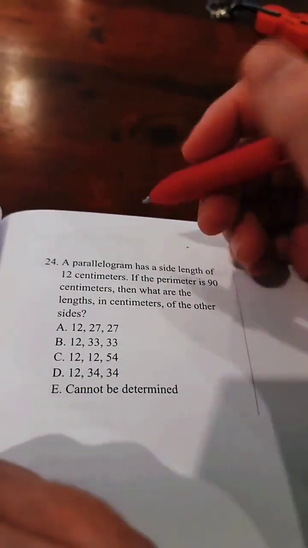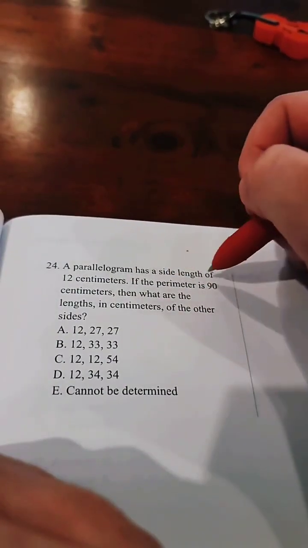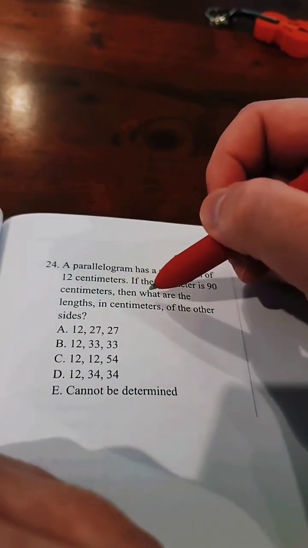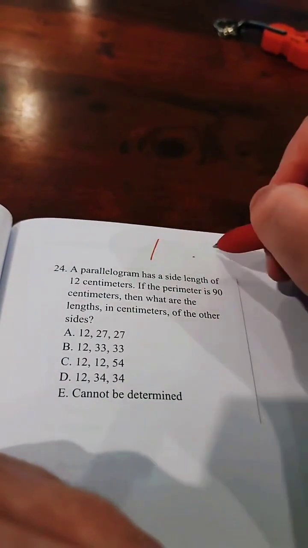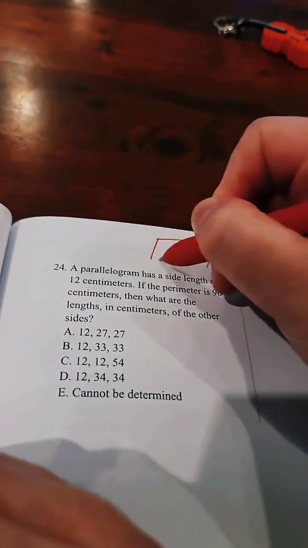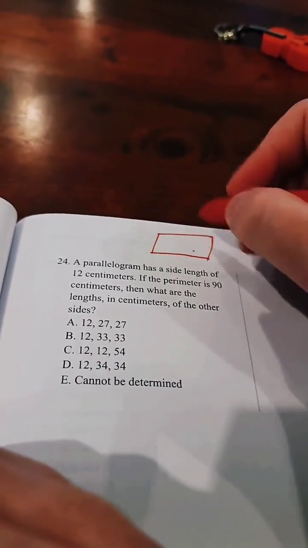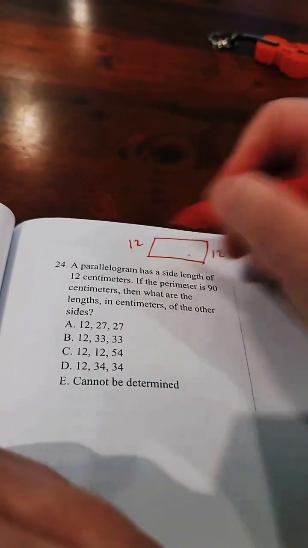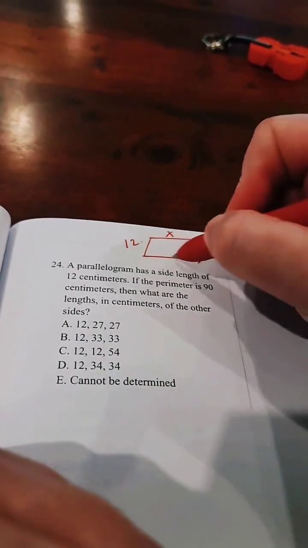Okay, so let's go to the next one. Number 24: a parallelogram has a side length of 12 centimeters. If the perimeter is 90 centimeters, then what are the lengths in centimeters of the other sides? Okay, a parallelogram, like this. Let's say this side is 12 and this side is 12. Remember, in a parallelogram the opposite sides are equal, so we can call the other two sides x and x.